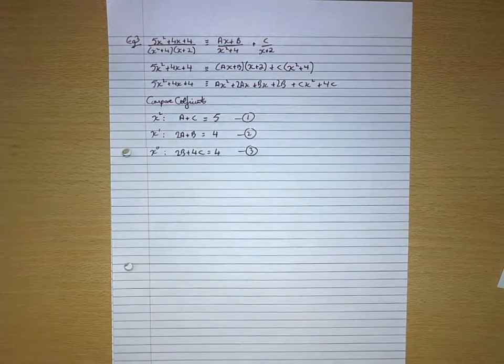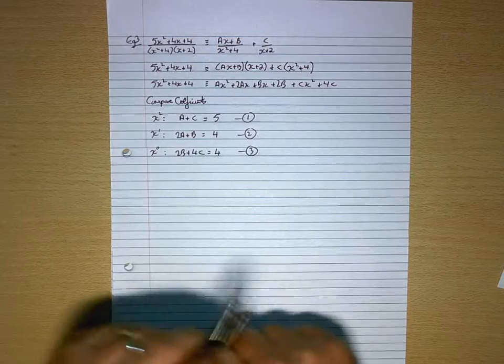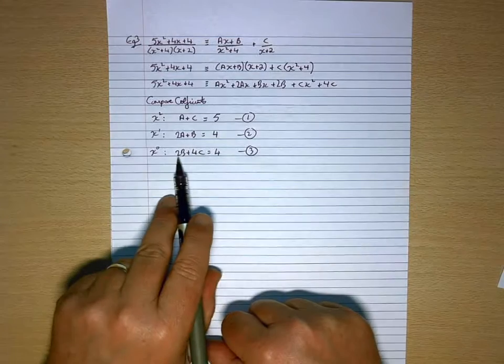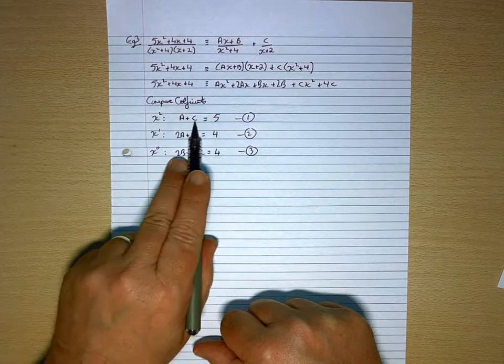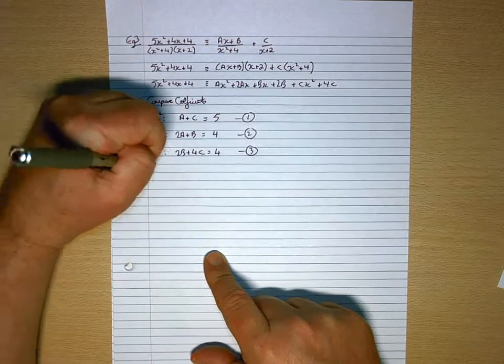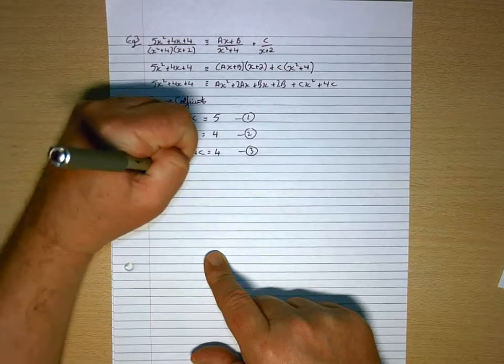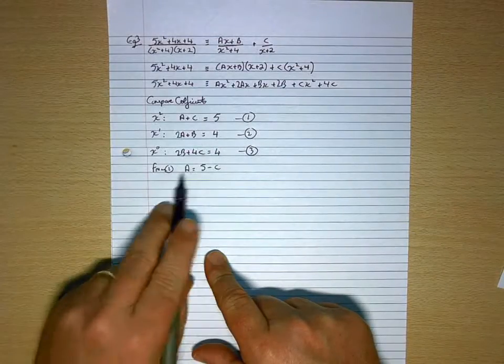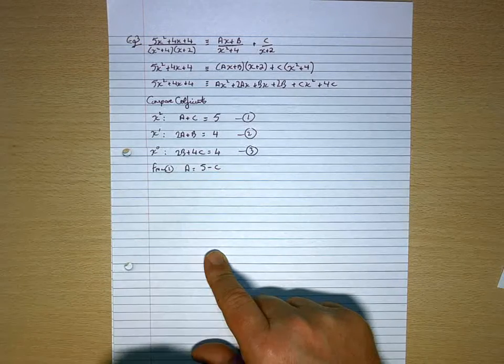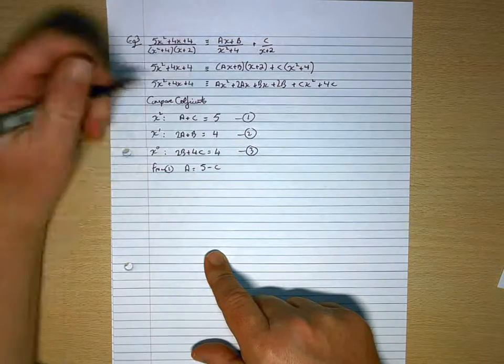So I am going to rearrange into the bottom one. I have a plus c is 5, so from 1 I'm going to get a in terms of c. So a is 5 minus c.